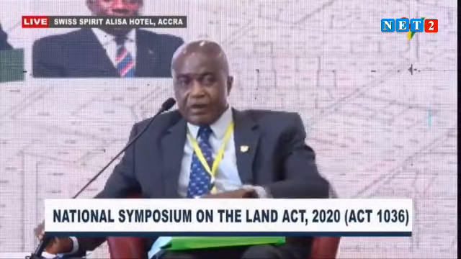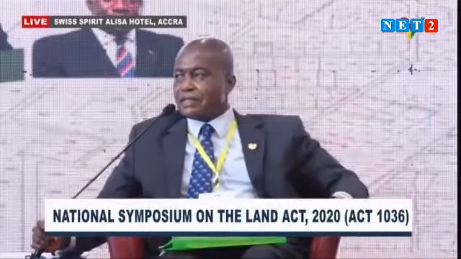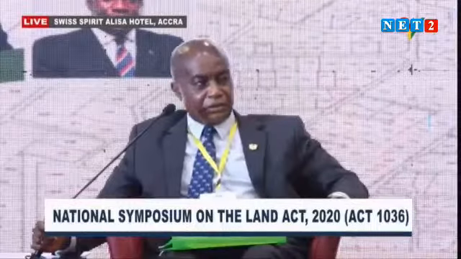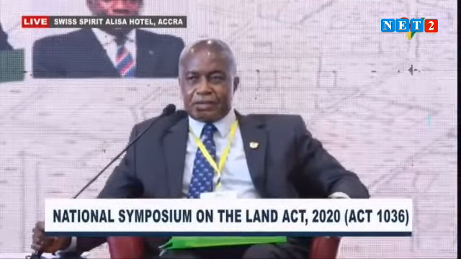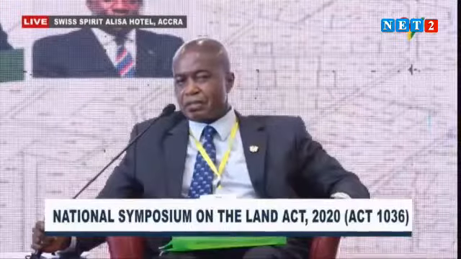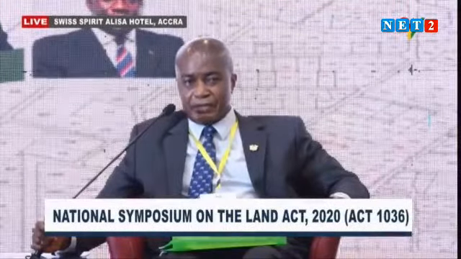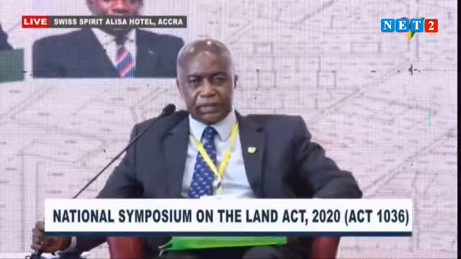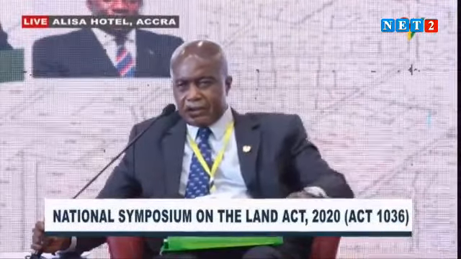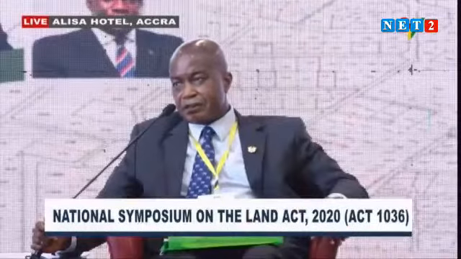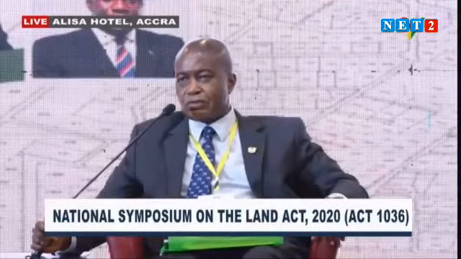Needless to say, everybody needs land to undertake almost every human activity. And that's not limited to Ghana, it's everywhere. This new law, in my opinion, has come to streamline a lot of gray areas in the laws governing land administration. It behoves all of us to put in our best to ensure that this new law works.